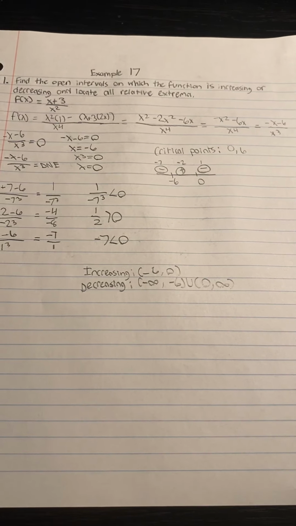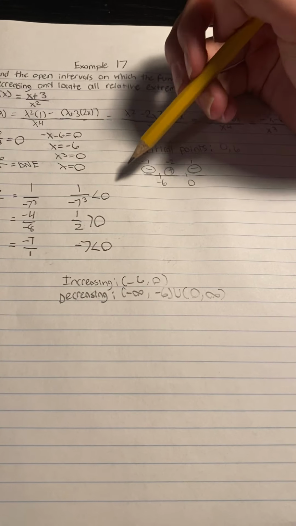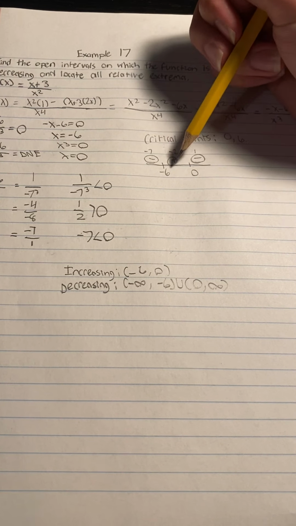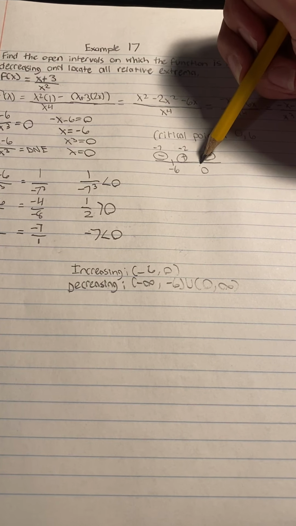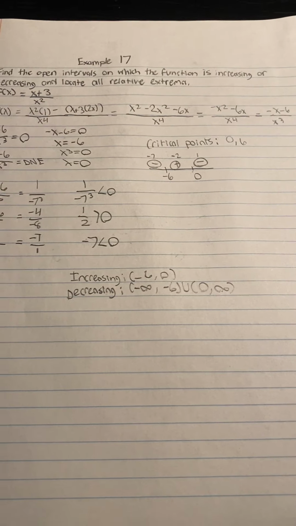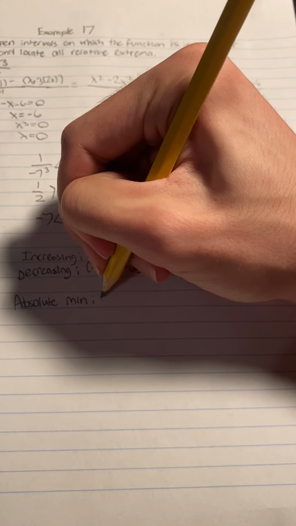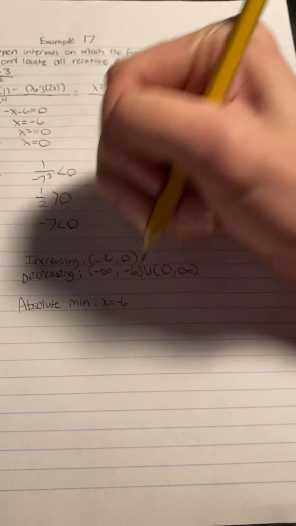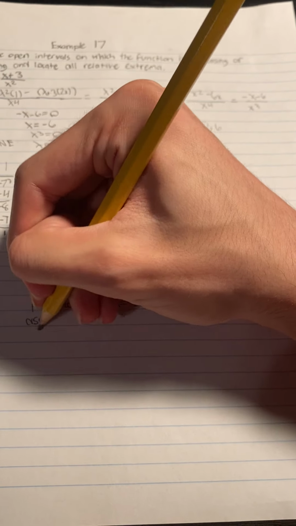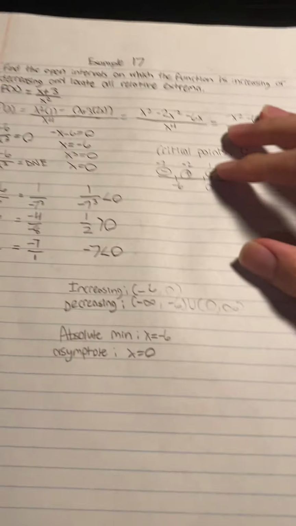We're going to have an absolute minimum at x equals negative 6, because we can see here it's decreasing to increasing, so we know that's going to be a minimum. And 0 right here is actually an asymptote, so it won't be a minimum or a maximum. We can write asymptote here. We can just say x equals 0 there.